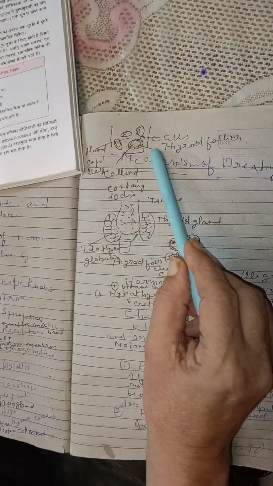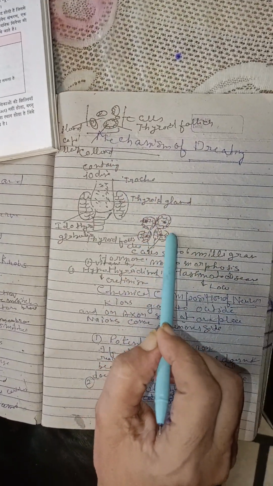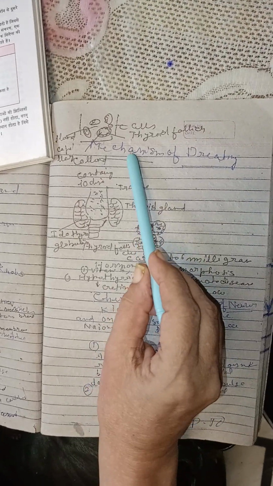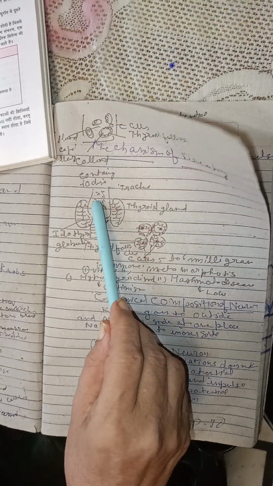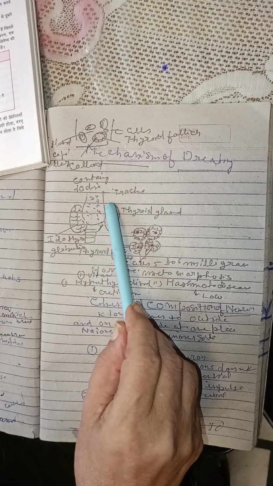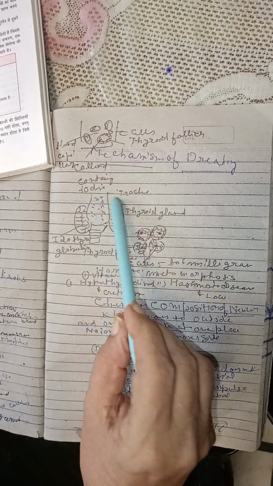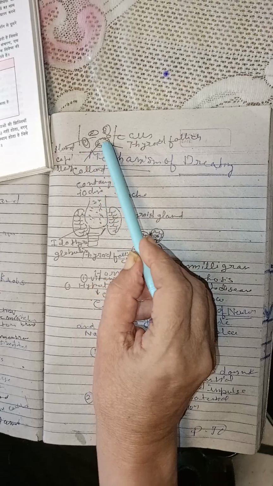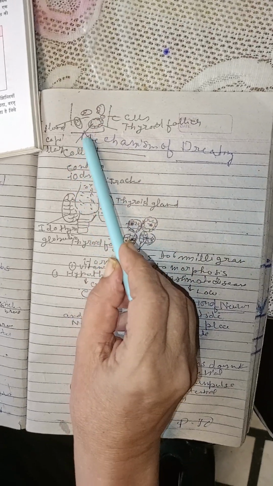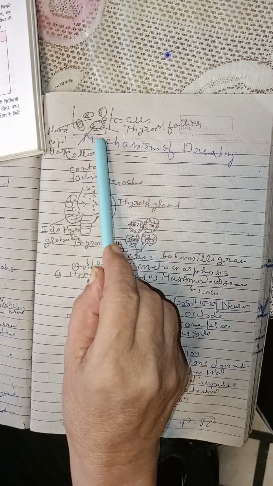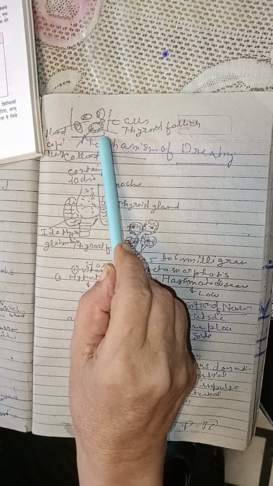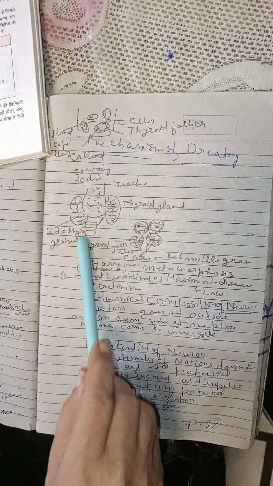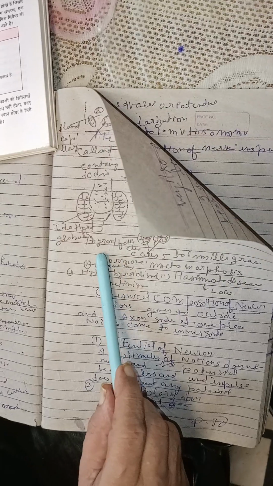thyroid follicles. Thyroid follicles contain many structures. They are made of epithelium, and in these glands the part contains hormones. There are C cells in between them that secrete hormones.